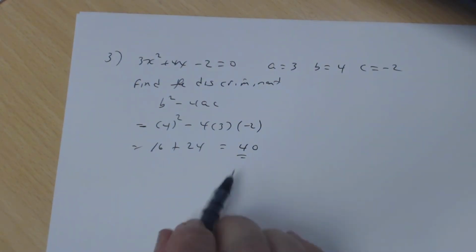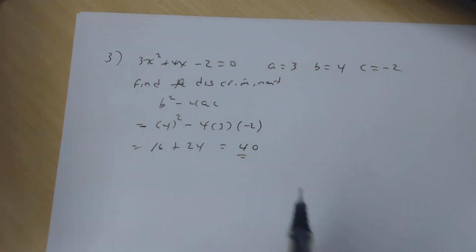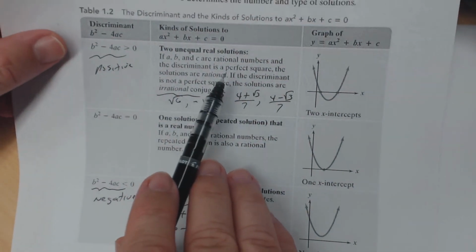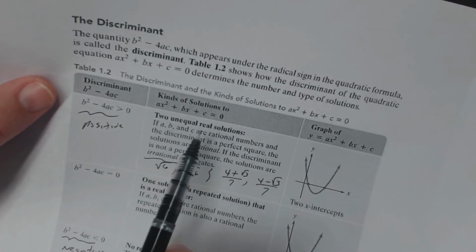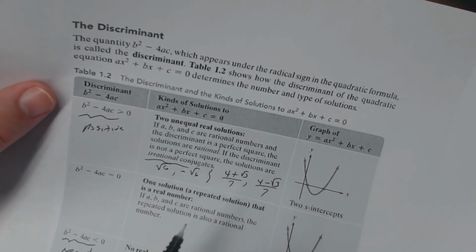Now notice this time the discriminant is positive. If the discriminant is positive, it is either going to be a perfect square or not a perfect square. Since it's positive, I know I'm going to get two real solutions.